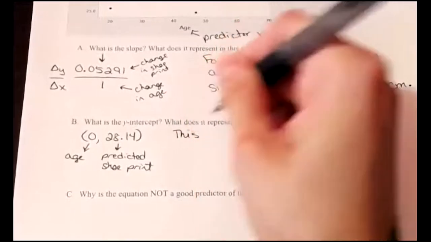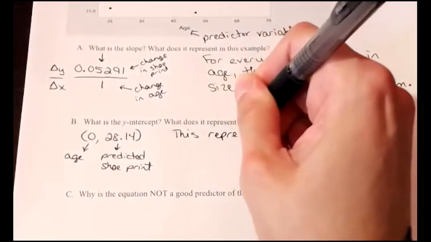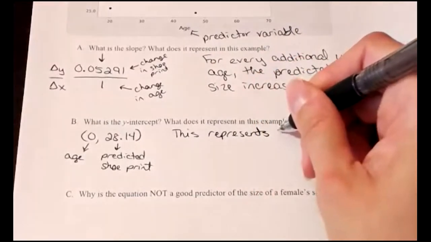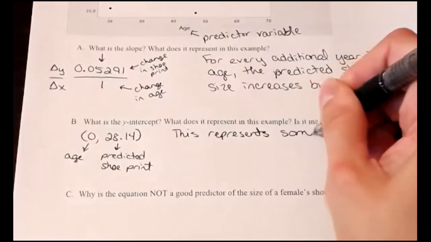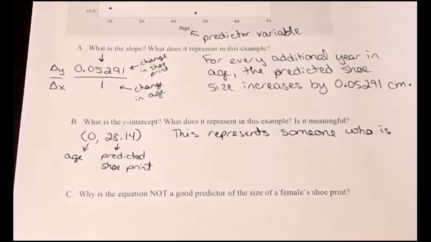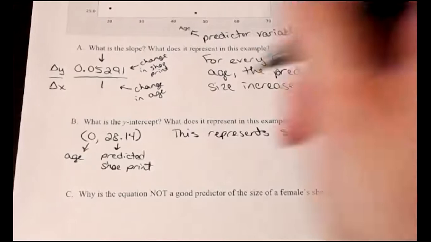This represents someone who is, I'm going to write just born, if that's okay. So I'm going to say 0 years old, and then I'll write just born.